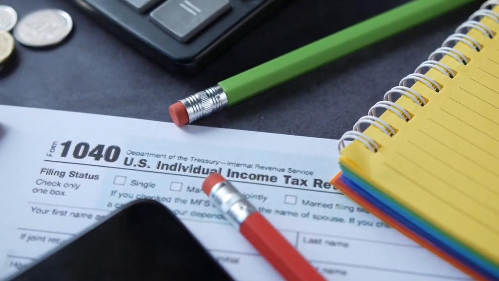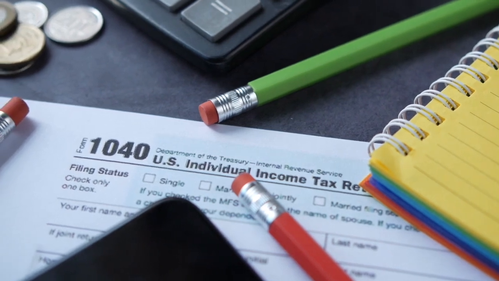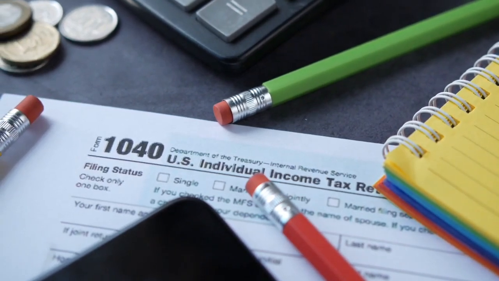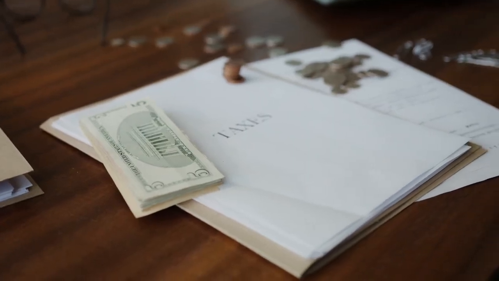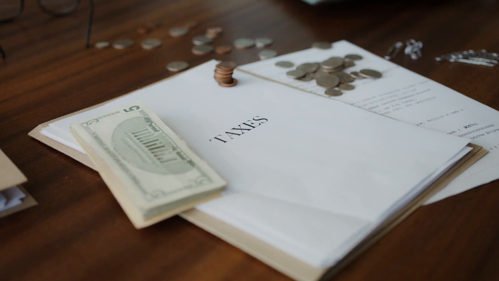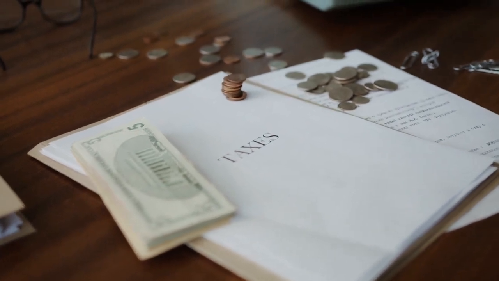Why must you file? Well, it is not only about paying what you might owe, but also about complying with US laws. And hey, you might even get some money back if you overpay throughout the year.